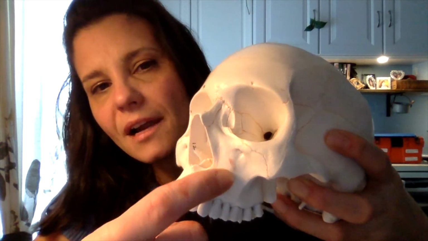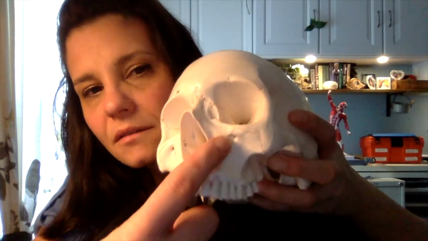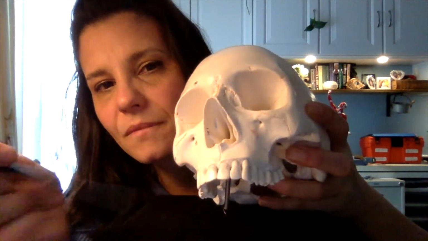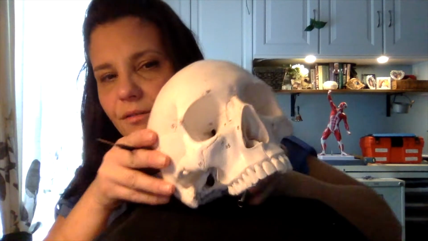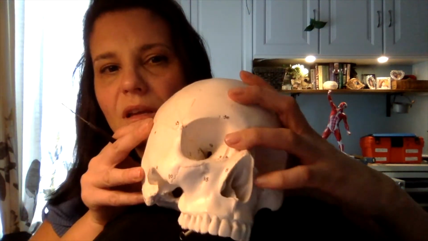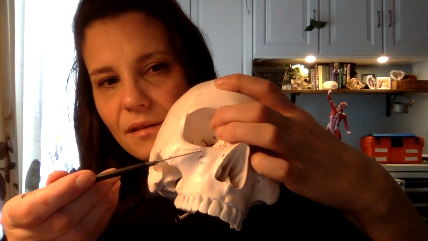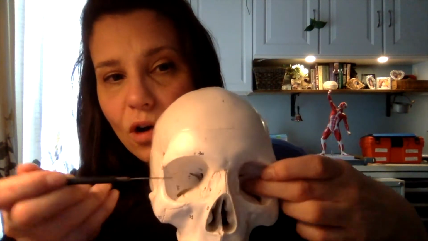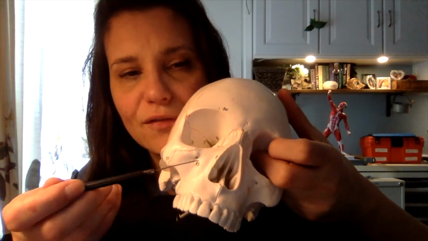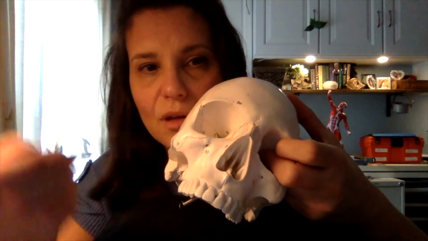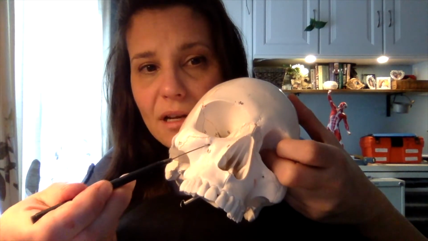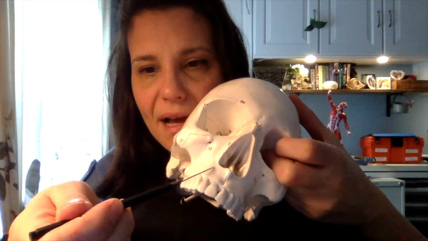Let's turn it over here, maybe you can see it better that way. This is the infraorbital foramen. Infra, like inferior, orbital, eye, and foramen because it's a hole, and that's on our maxilla.